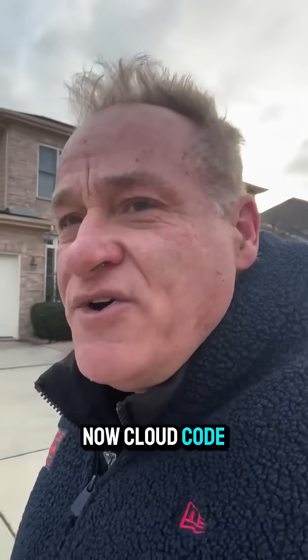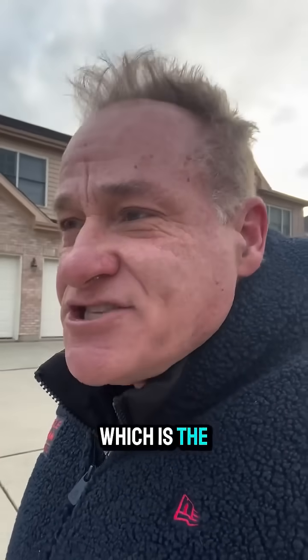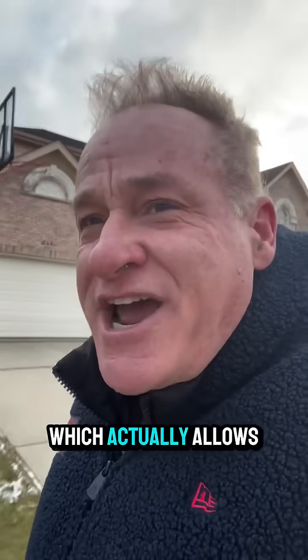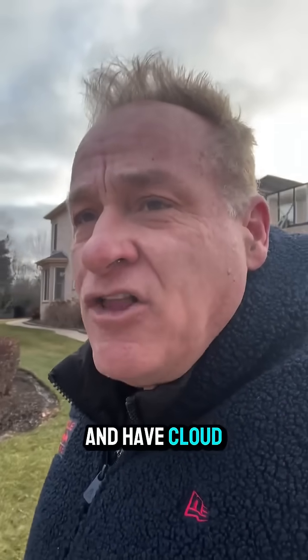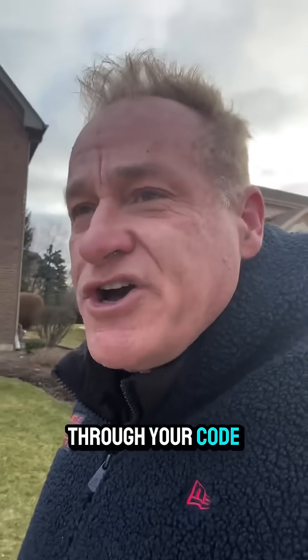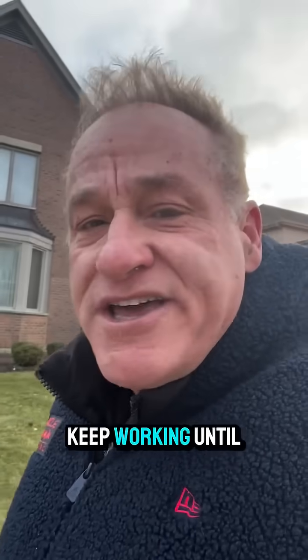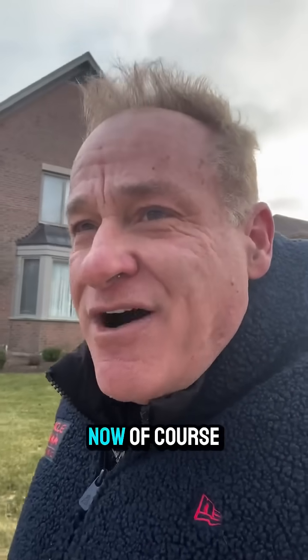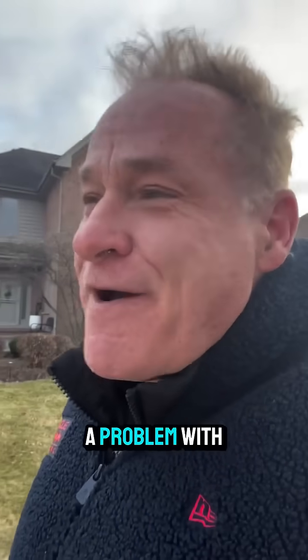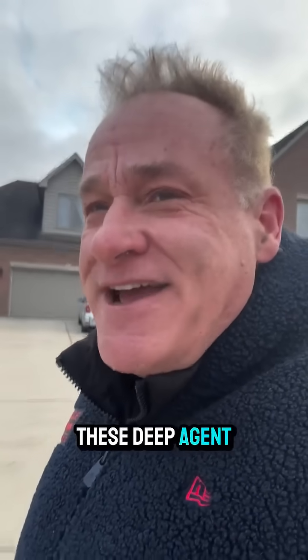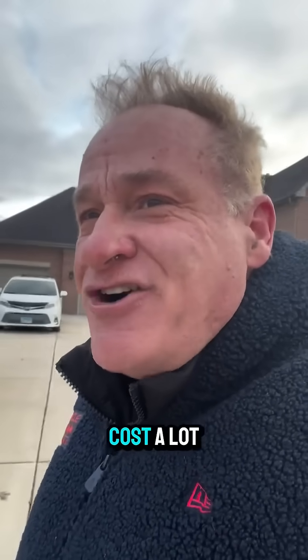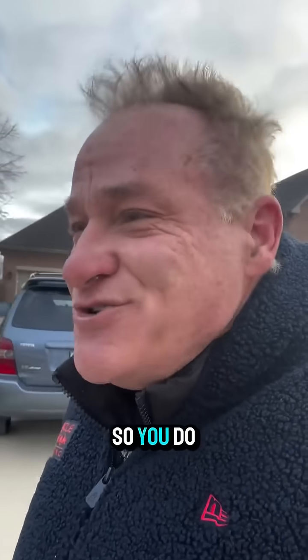Now, Claude Code has added a plugin, which is the Ralph Wiggins plugin, which actually allows you to run infinite loops and have Claude Code just run through your code and then just keep working until you break out of it. Now, of course, if you're thinking about it, there could be a problem with that if you're paying for tokens, because sometimes these deep agent prompts can actually cost a lot of money to run. So you do need to be a little bit careful with Ralph mode.